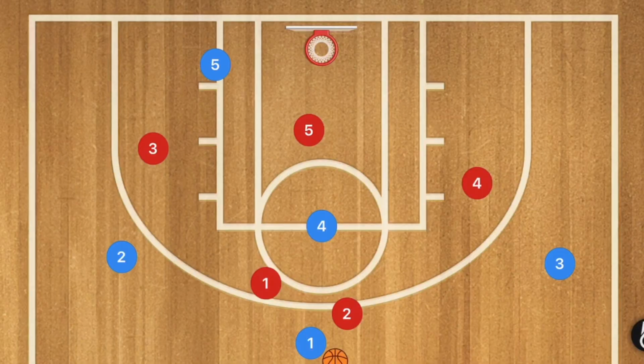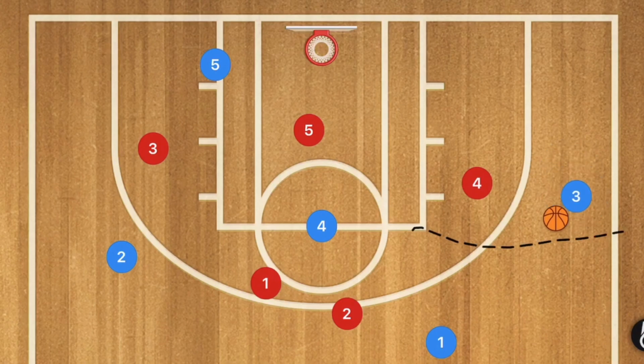Now this next play is by Michigan State. Now this is a very simple and quite easy offense. This is just a high-low offense or a 1-3-1 offense as well. Now what's going to happen here is player 1 is going to pass to player 3, and then player 3 is going to dribble to the free throw line extended if he's not already there, and player 1 is going to come to the top of the key.